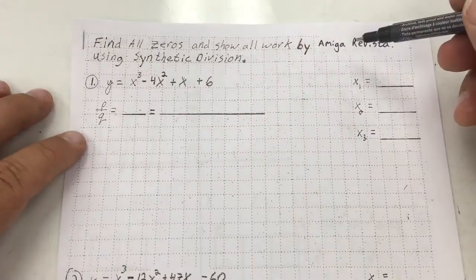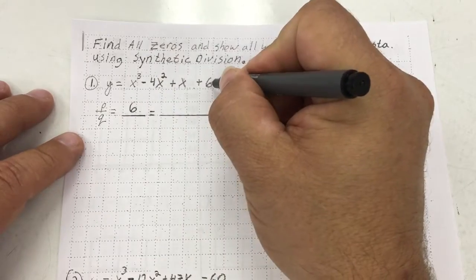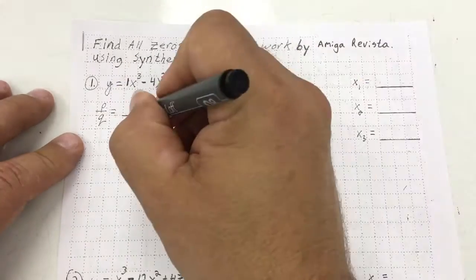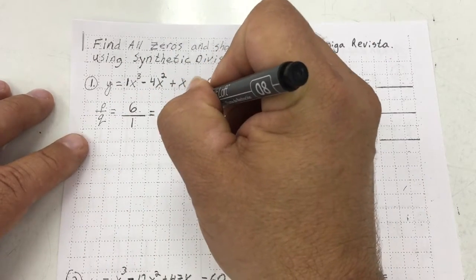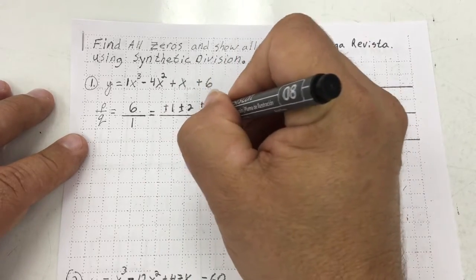Alright, this is the friendly review for my pre-calc class. We're going to start off with some synthetic division. First thing I want to know is P over Q. So it's going to be the back constant over the front coefficient. So that's 6 over 1, factors of 6, plus minus 1, plus minus 2, plus minus 3, and plus minus 6. All over the factors of 1, which is going to give me plus minus 1.